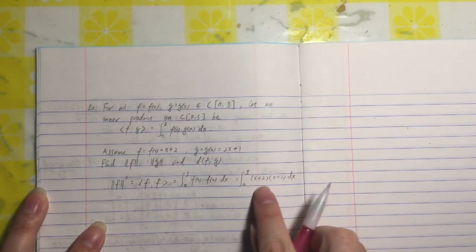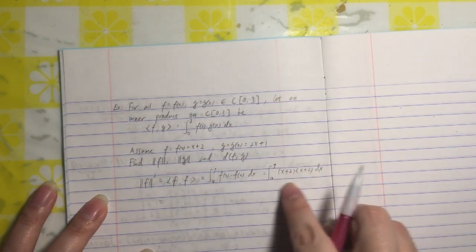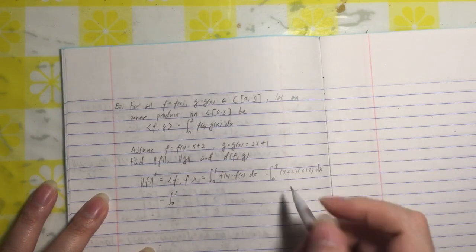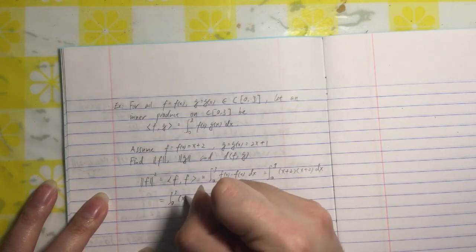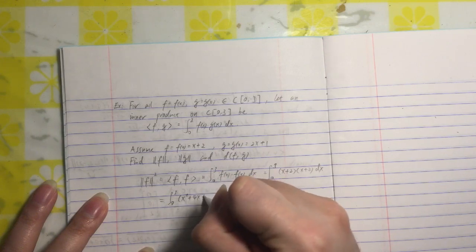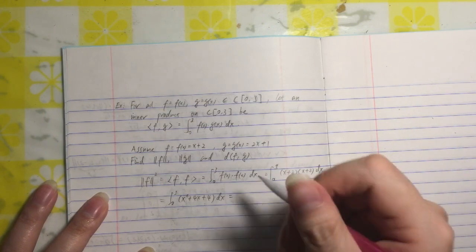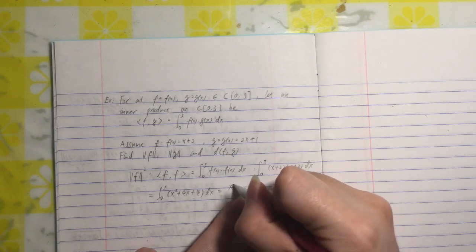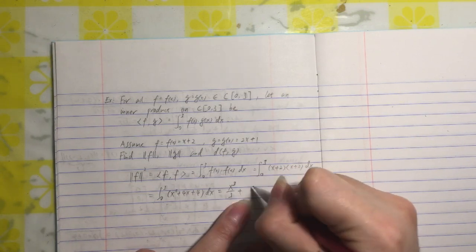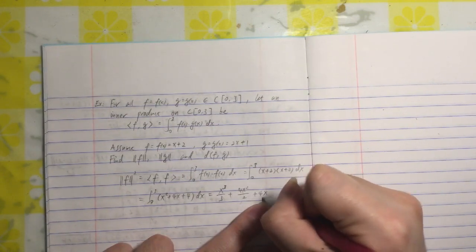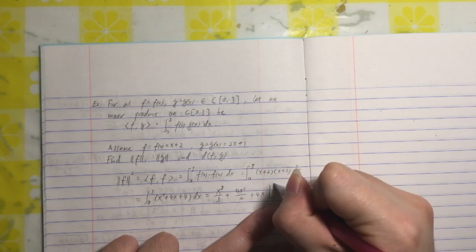Next, solve this integral. Let me multiply everything out first. I get x squared plus 4x plus 4 dx. If we take the antiderivative, we get x cubed over 3 plus 4x squared over 2 plus 4x, evaluated from 0 to 3.